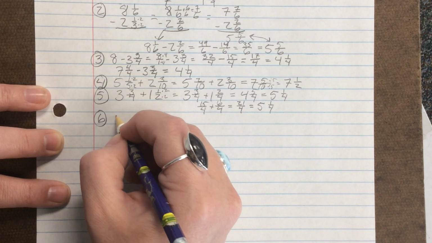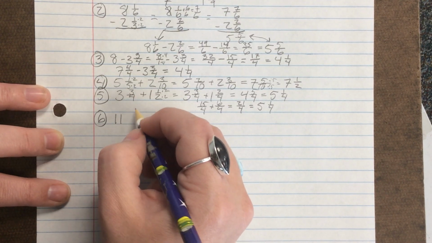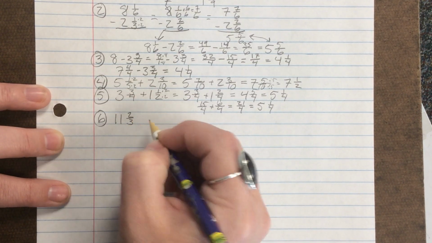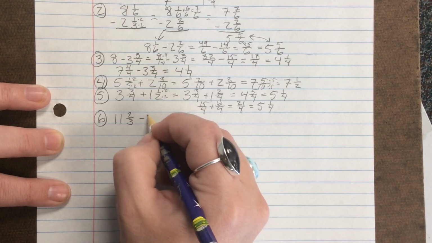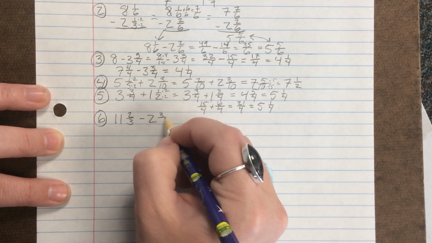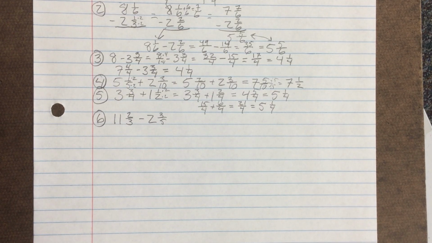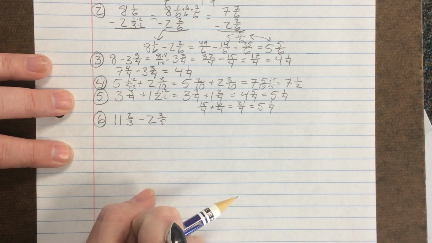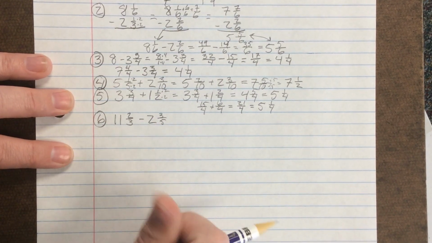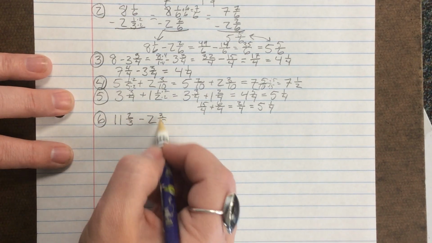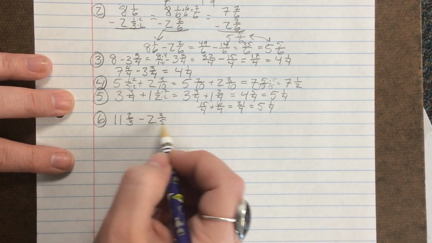All right, number 6. Just going to do a couple more. This time we've got 11 and 2/3 minus 2 and 3/5. Okay, so first thing that we've been doing is making sure we get a common denominator before we do anything else. Because 3 and 5 are both prime, and one does not go into the other, we're going to have to multiply both fractions by the other number.